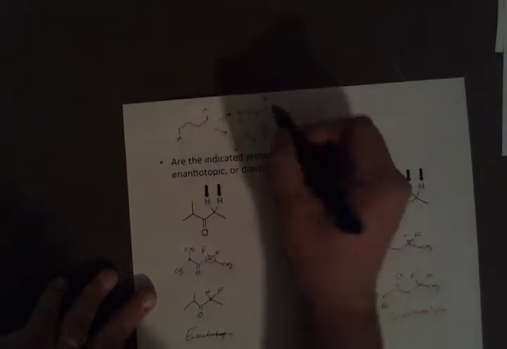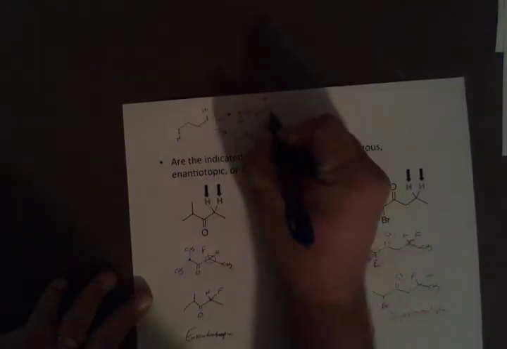But did we create a chiral center? No, because remember there's two hydrogens here, so that can't be a chiral center. So this would be homologous.